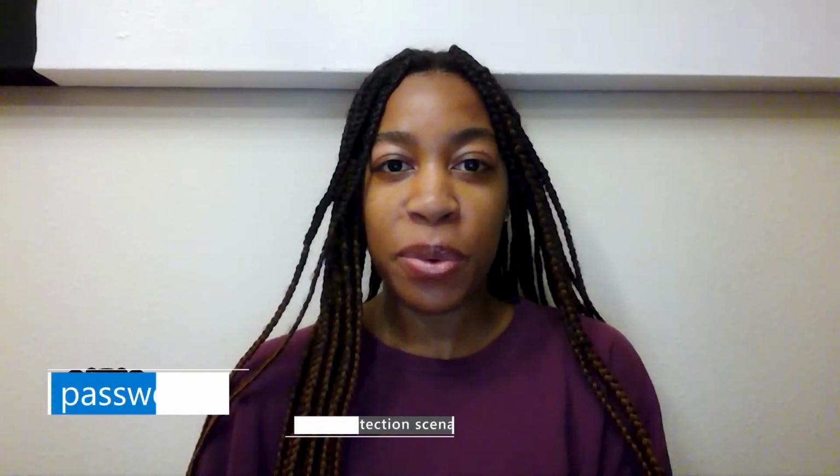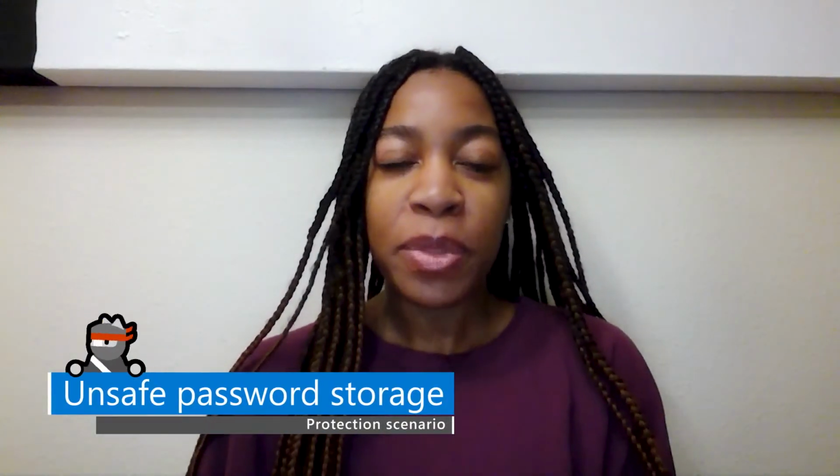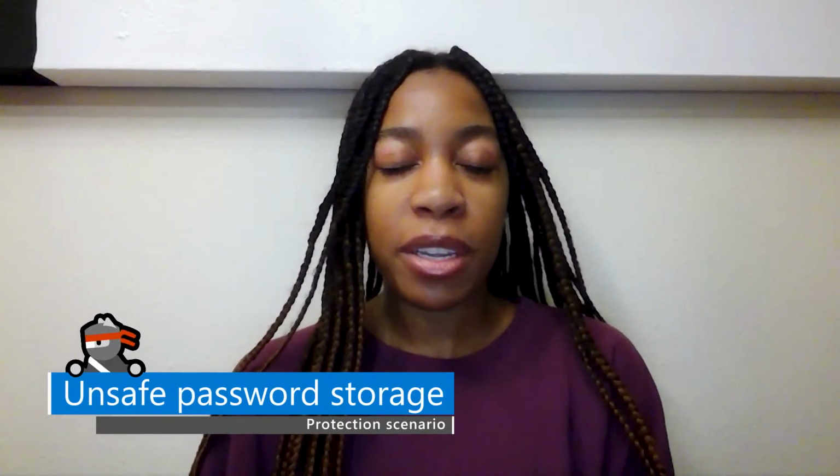If an end user has a corporate password and they want to use that password somewhere else so that they can easily remember it, you'll be able to tell, which is wonderful. And then the third protection scenario is for unsafe password storage. We consider that to be typing the plain text password into any M365 application or Notepad.